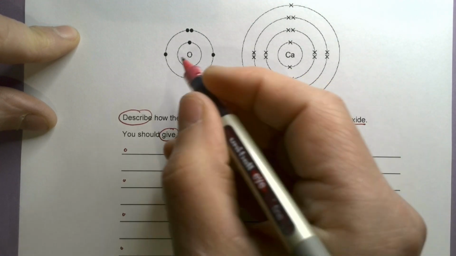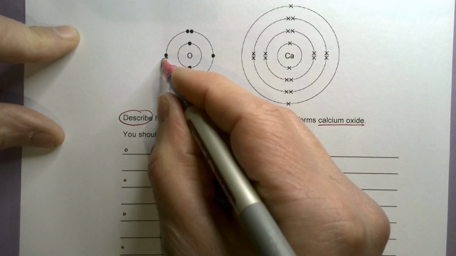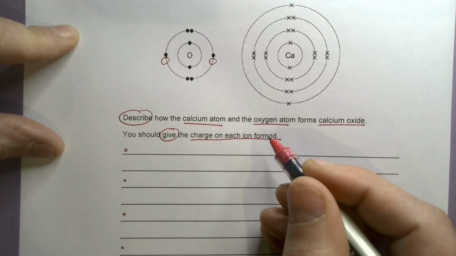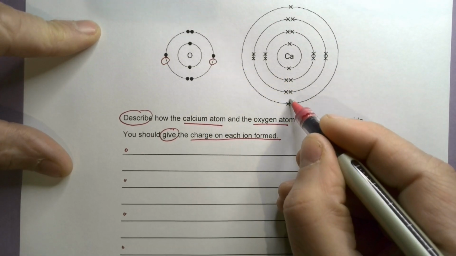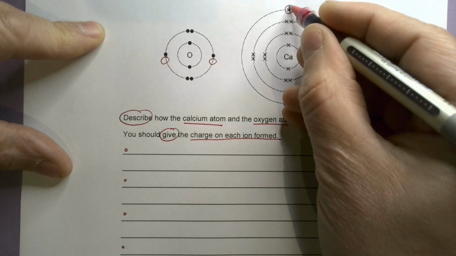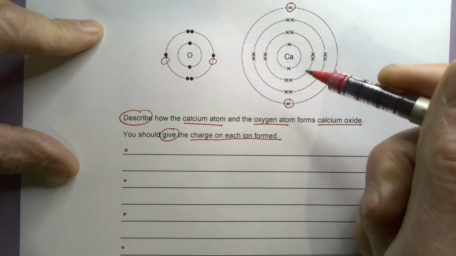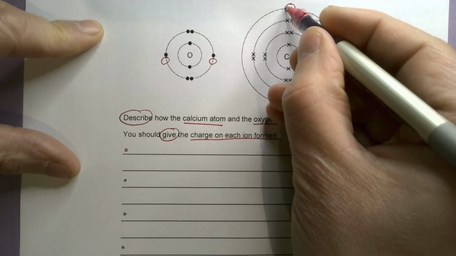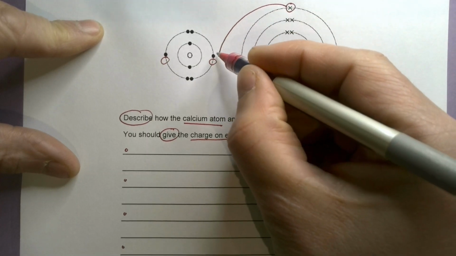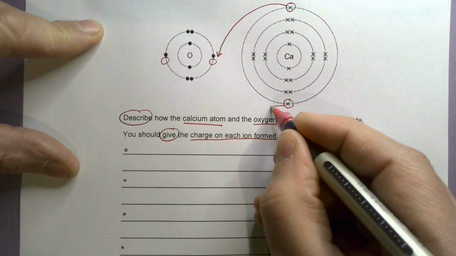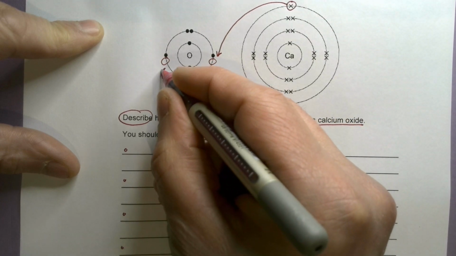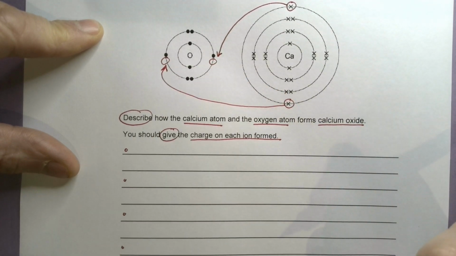So we've got here, oxygen has got electrons missing here for full outer shell of 8. Calcium has got 2 electrons here that it needs to get rid of. Calcium is a metal, therefore it gets rid of its electrons. And what will happen is calcium will release its electrons, lose its electrons, and they will go onto oxygen there.